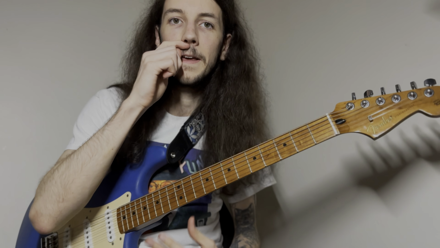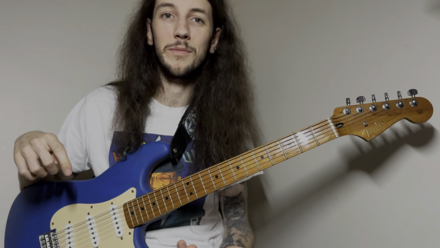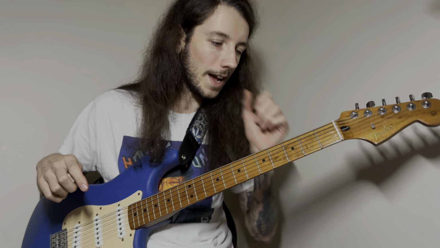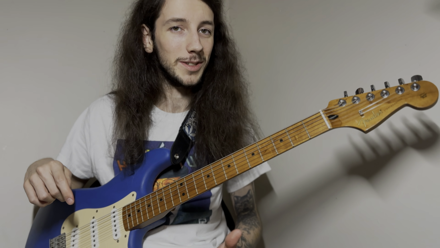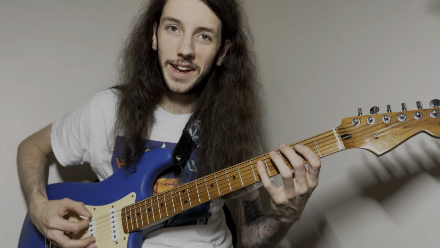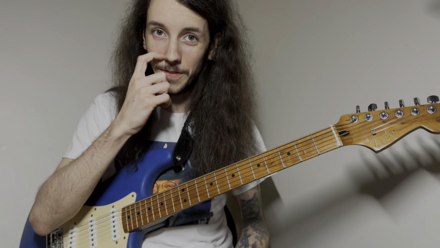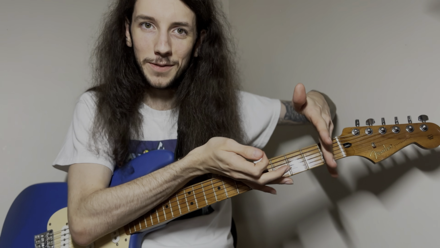Then I can start messing around with it and coming up with melodies. And so that's one idea. When I was doing that, I was trying to keep myself locked in one area of the fretboard, because I'm consolidating all this information into this range of three or four frets.